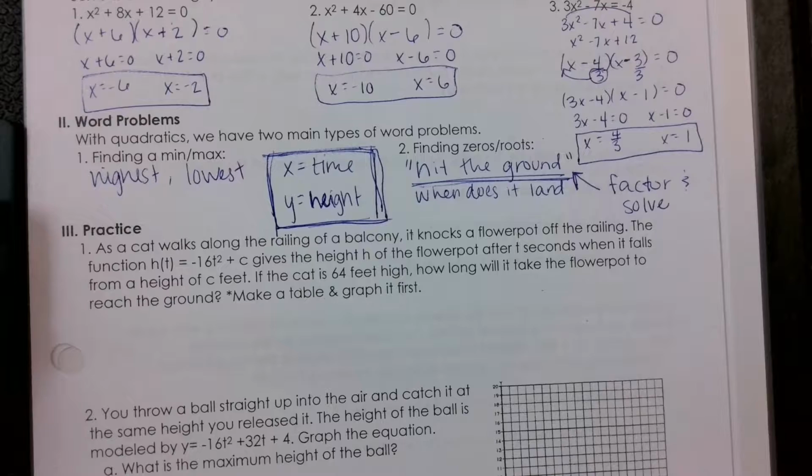So it's height. X is time, Y is height. And that's always going to be like this. So, yeah. Let's try some? Okay.